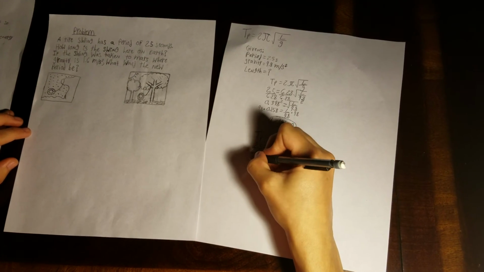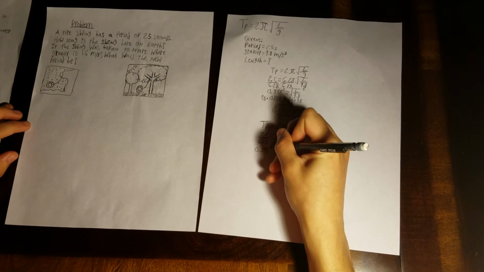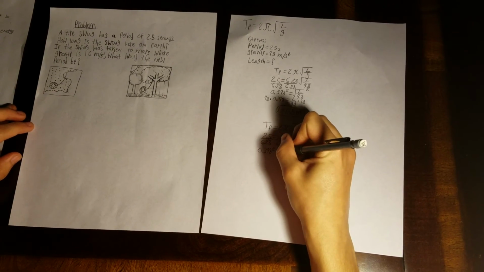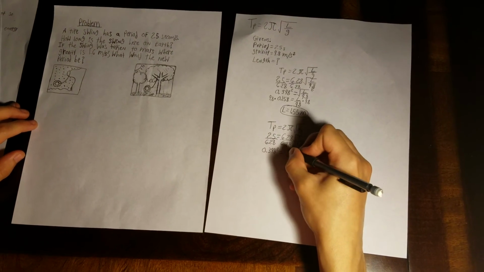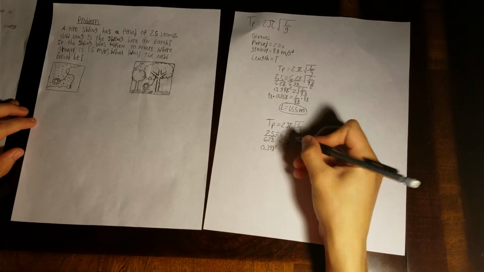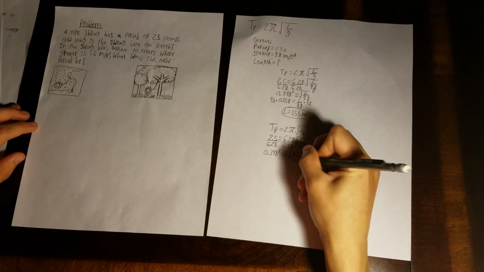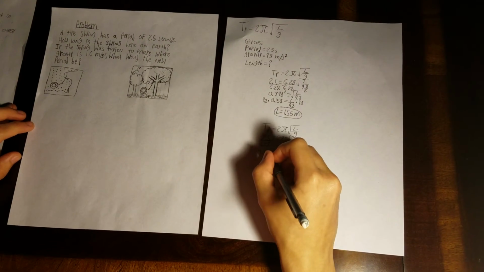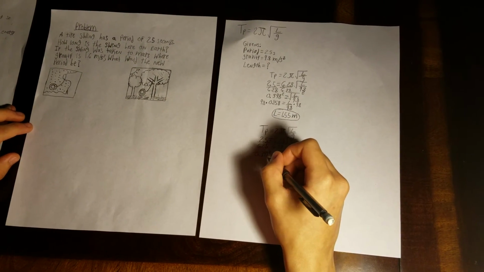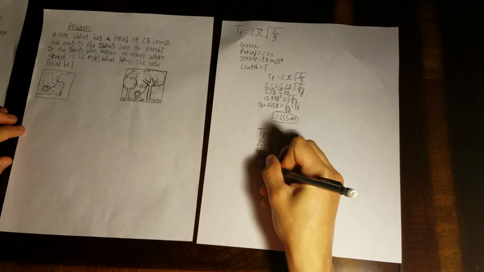This leaves us with 0.398 squared equals length over 1.6. 0.398 squared equals 0.158.